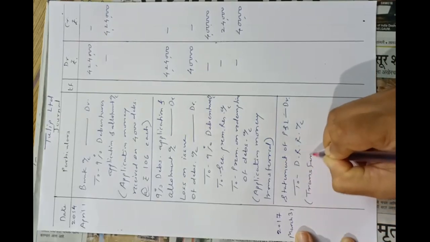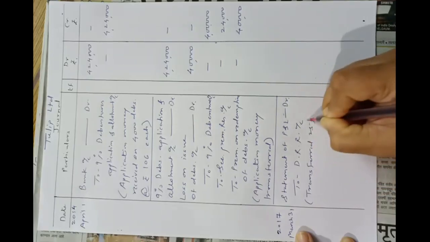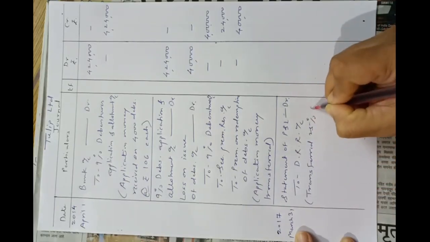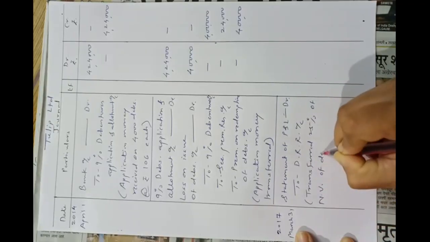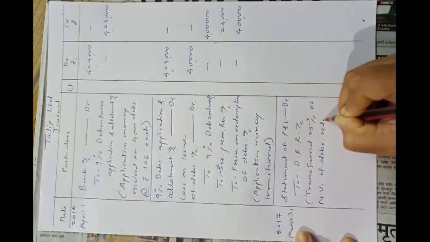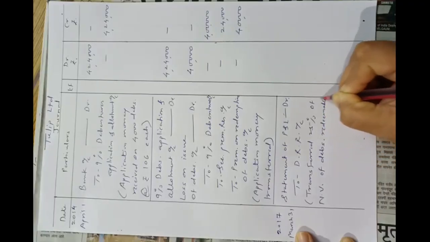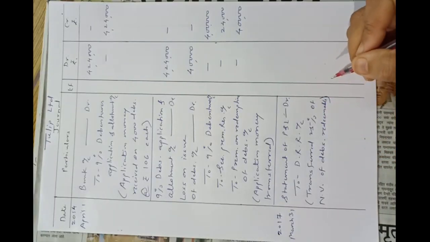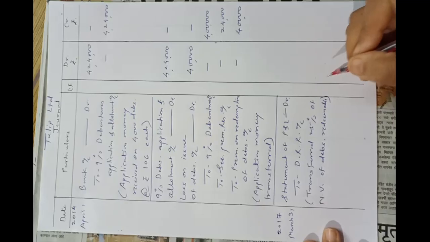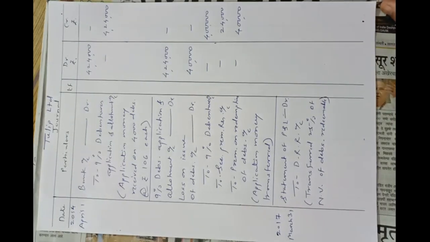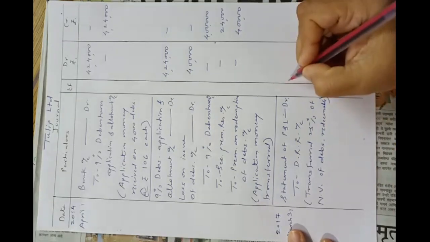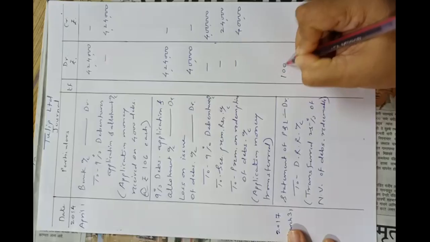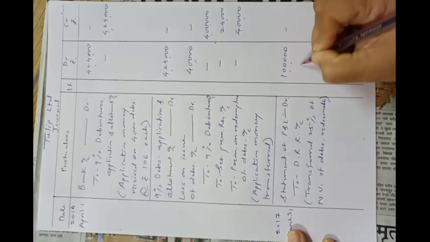Narration will be transferred 25% of the nominal value of debentures redeemable. Redeemable amount at 25% we have to transfer to DRR. Redeemable amount, that is nominal value, means face value, is 4 lakhs. 25% of 4 lakhs will be 1 lakh, so 1 lakh will be transferred to debenture redemption reserve.